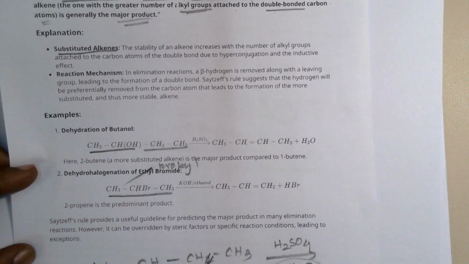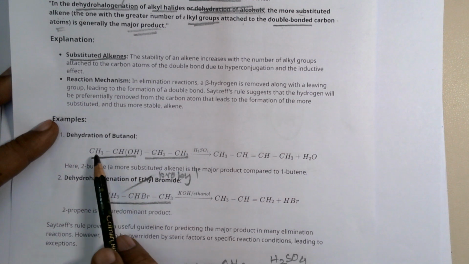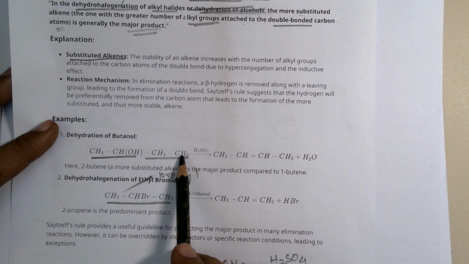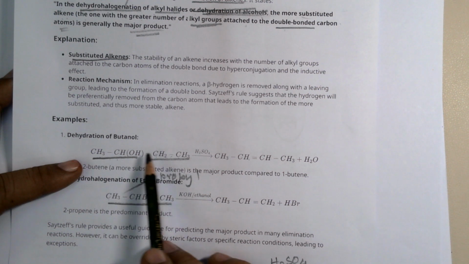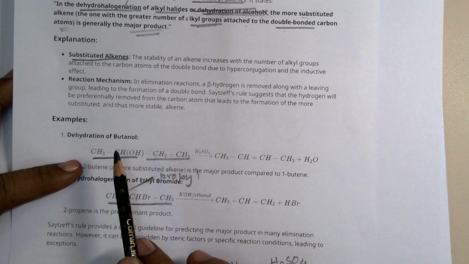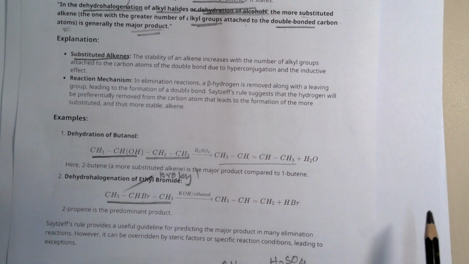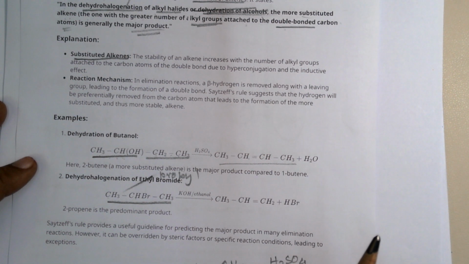Right. Now you just look at this. You have here CH3 CHOH and this is CH2 CH3. So what is this compound? This is butanol, is it not? 1, 2, 3, 4 butanol. So this is secondary butanol, that is 2-butanol. From this you are able to get 2-butene instead of 1-butene. Do you understand this? Okay, right.